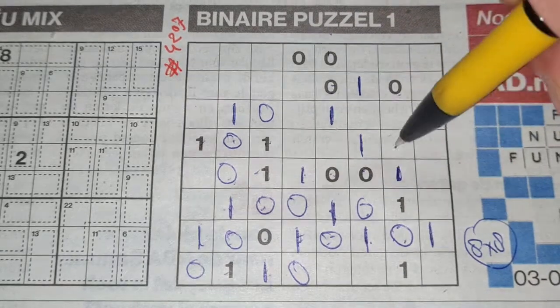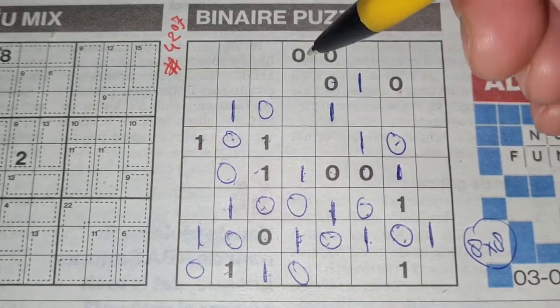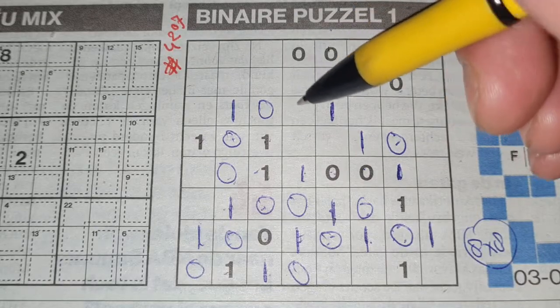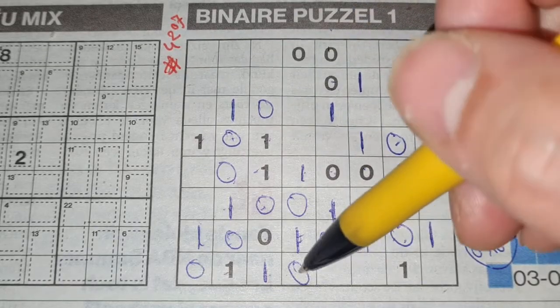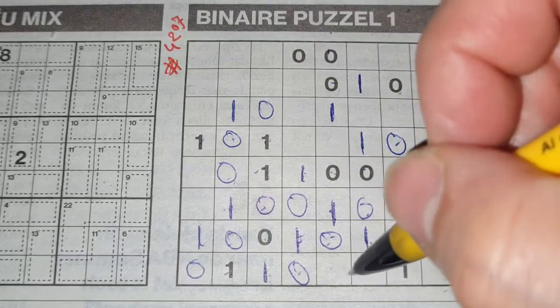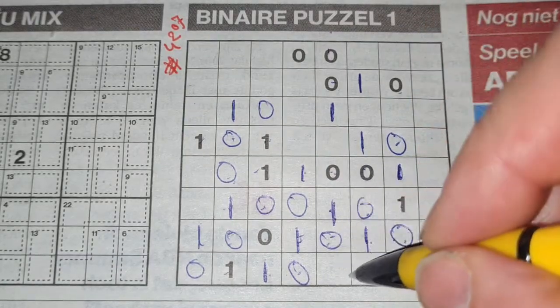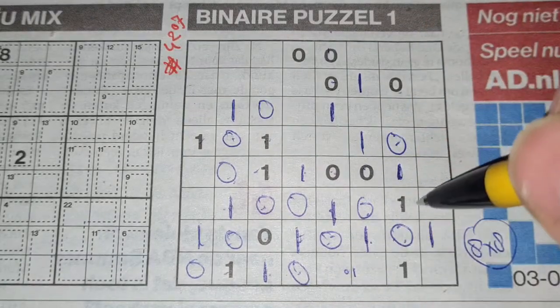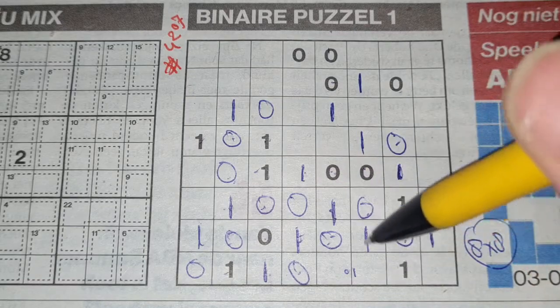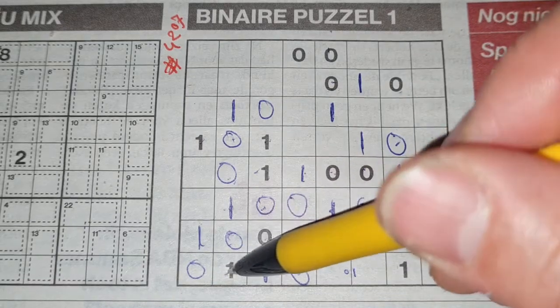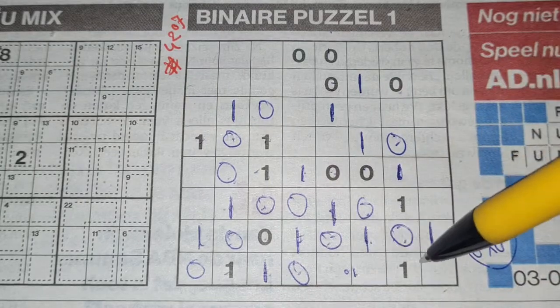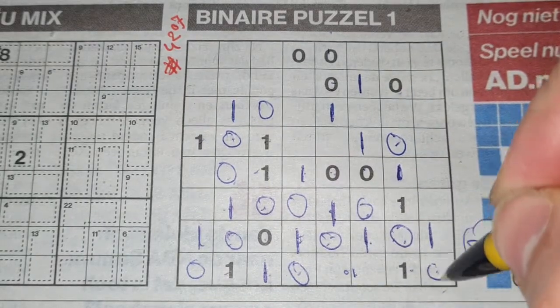Double 1, here no, there no. And I know between an O and a 1 with 2 empty boxes between, there's always an O and a 1 there, but I do not know in which order. So we have here the first one, second one, third one, and the fourth one. So this box should be an O.